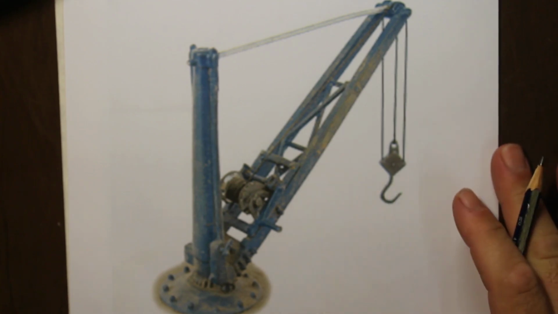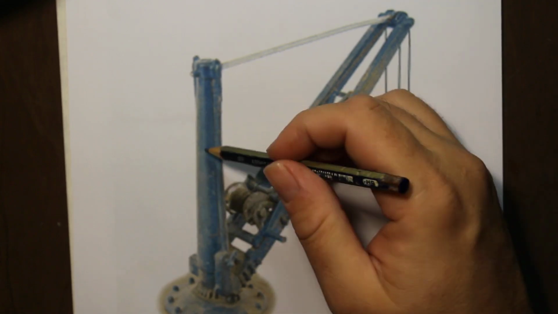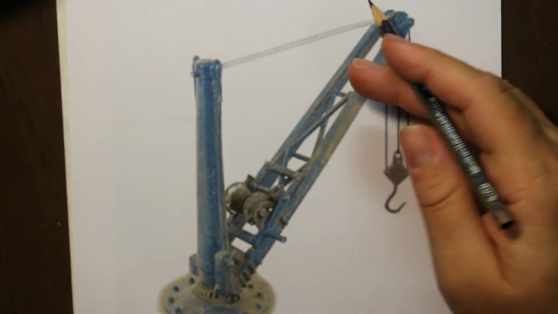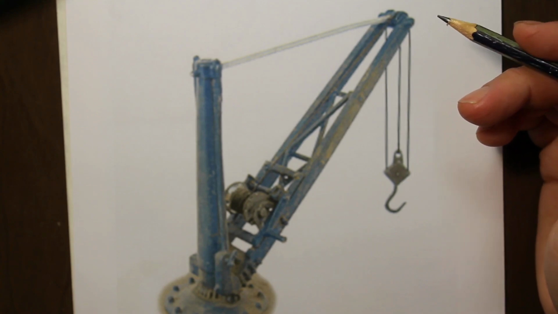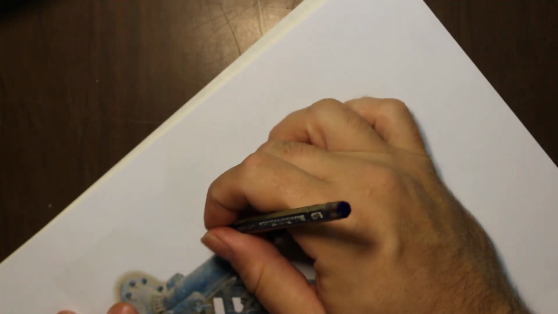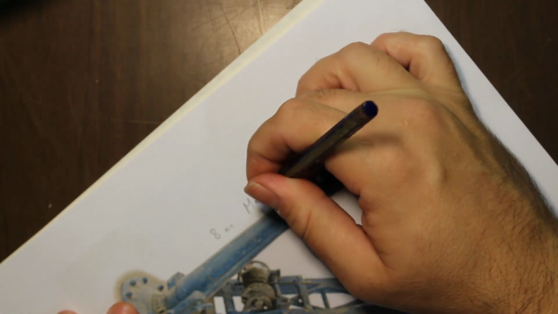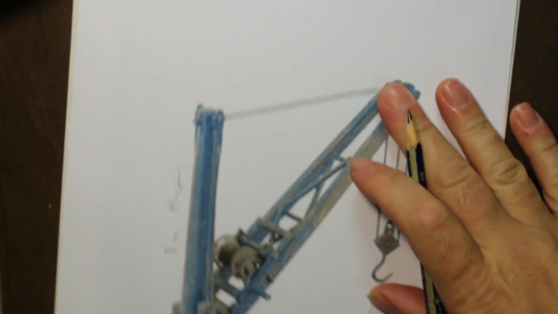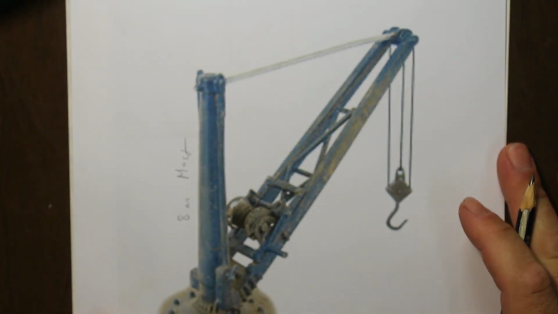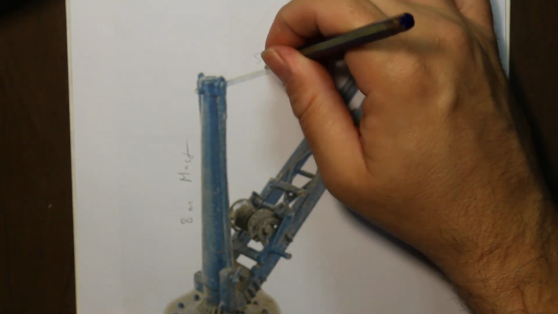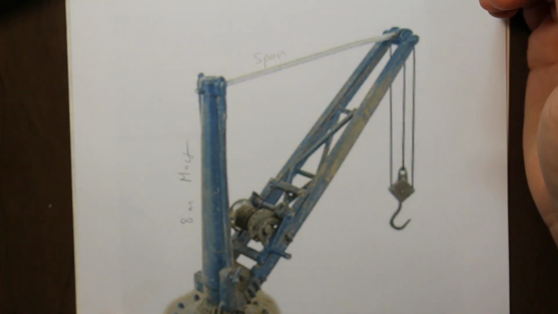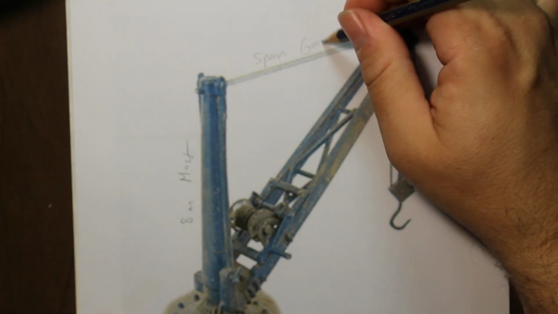Okay, so where is the mast? Here's the mast on the side here, and they tell us in the question that the mast is 8 meters high. And this is the mast, like that. And then the span. This is the span here, and they tell us that the span is 6 meters.